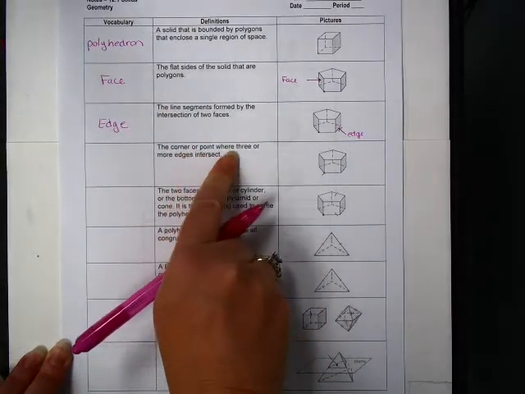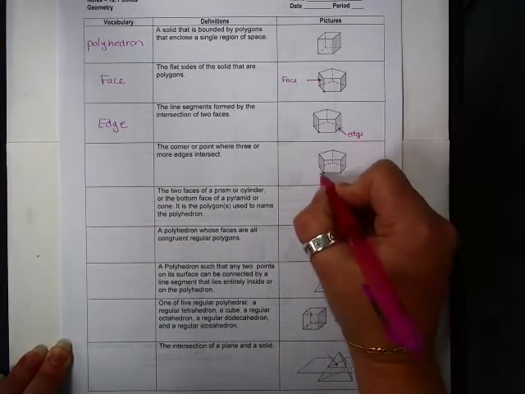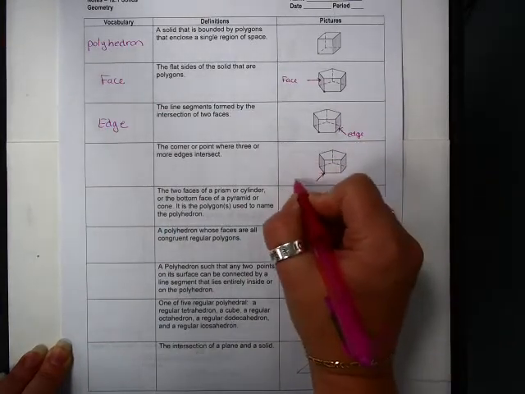The corner or point where three or more edges intersect. So here's one here. That's called a vertex.